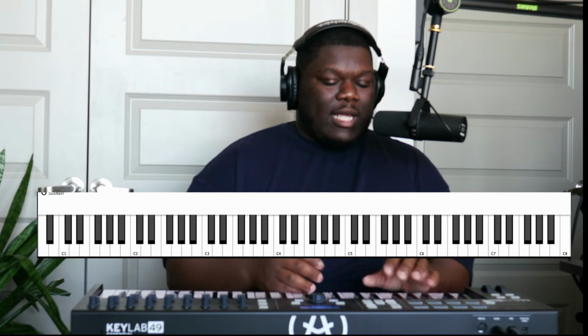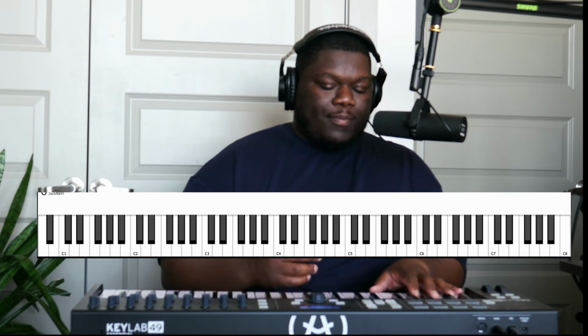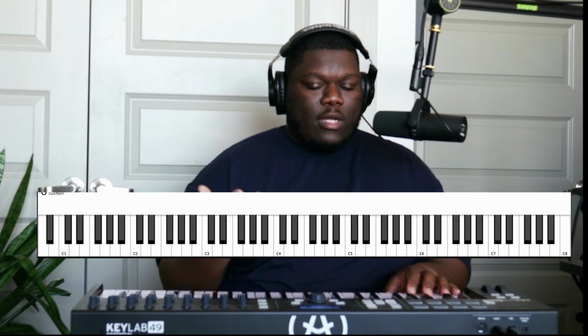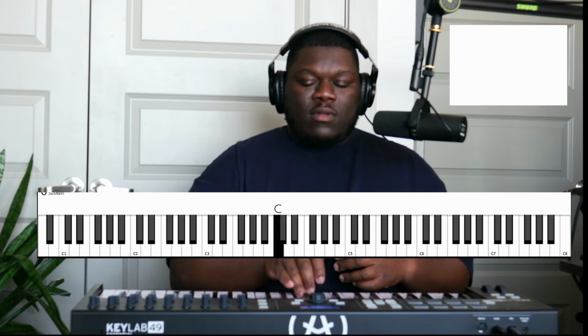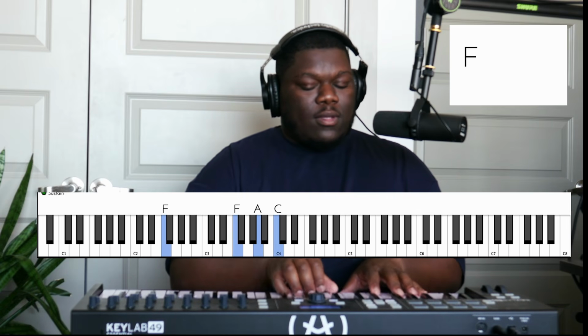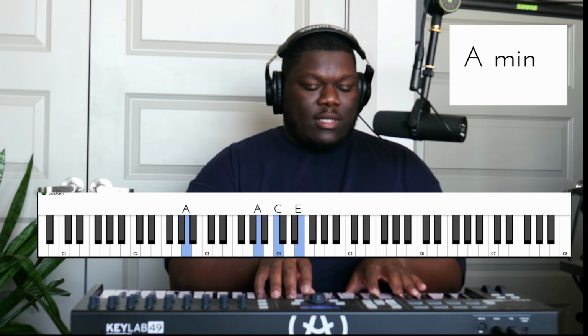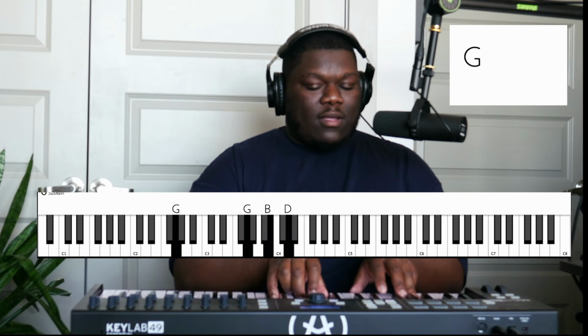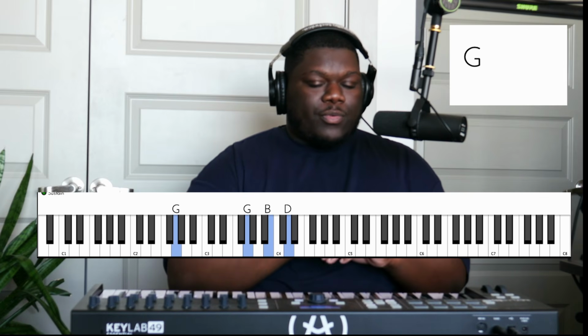So the very first way is inversions. We're going to take a common chord progression, 1, 4, 6, 5, and apply inversions to it. We're going to be in the key of C starting off, and then we're going to play the 1. We'll hop over to the 4, then the 6, and then the 5. That's going to be the chord progression we use for this video.